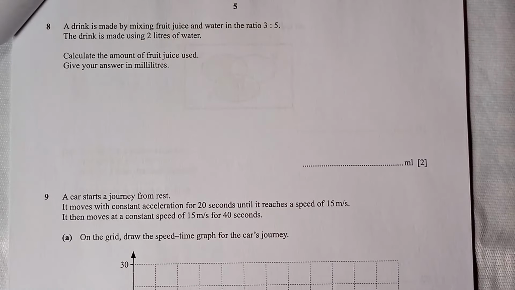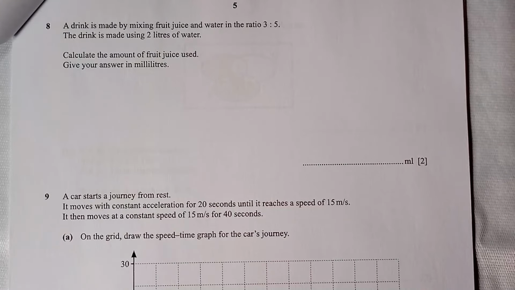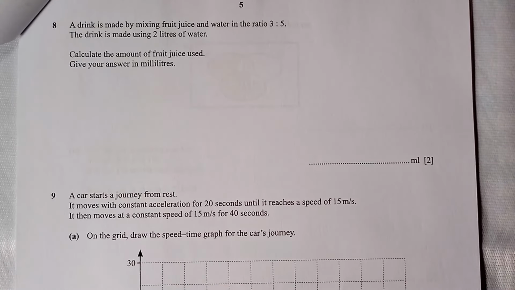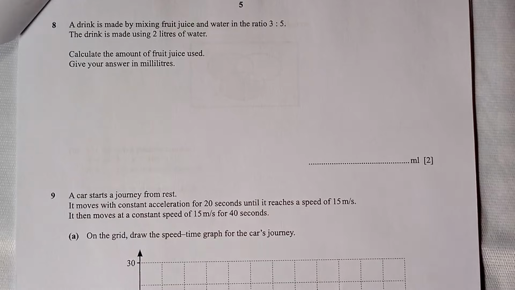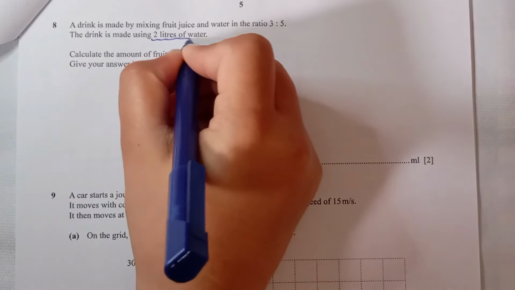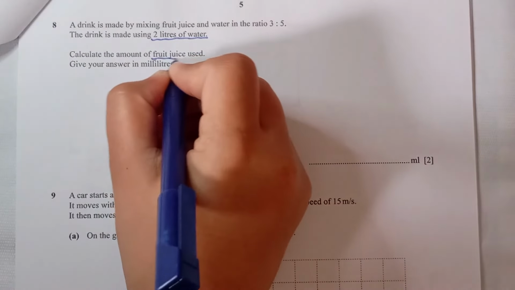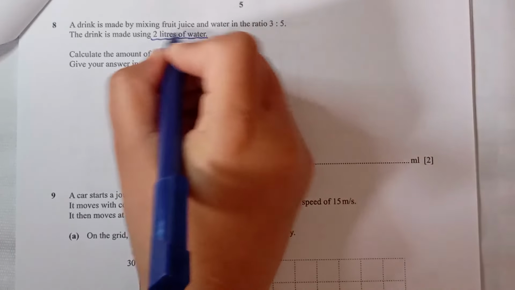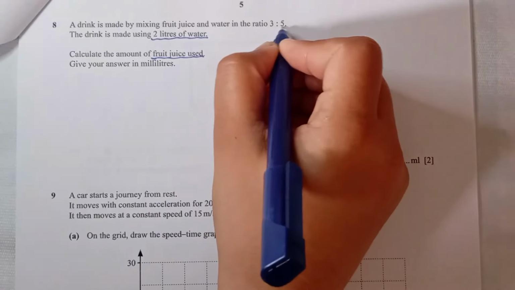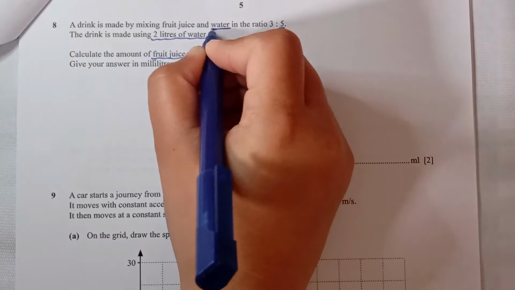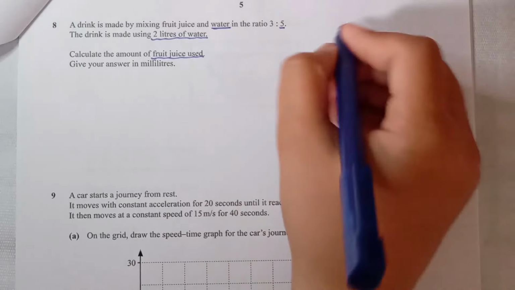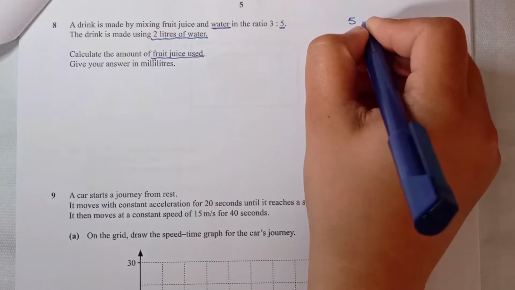Now for question number 8, a drink is made by mixing fruit juice and water in a ratio 3:5. The drink is made using 2 liters of water. Okay, 2 liters of water. Calculate the amount of fruit juice used. We need to find the amount of fruit juice. For the fruit juice and water, fruit is 3 and the water is 5. The ratio of water is 5. So we can say that 5 is the ratio of water.